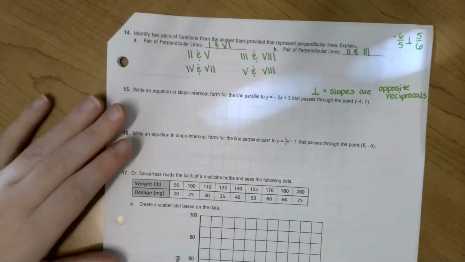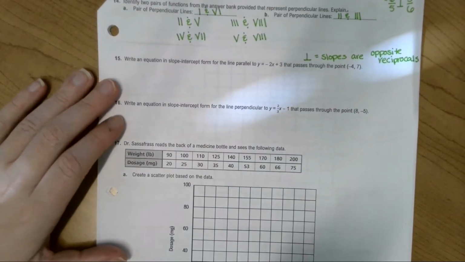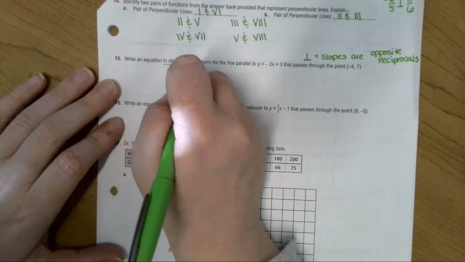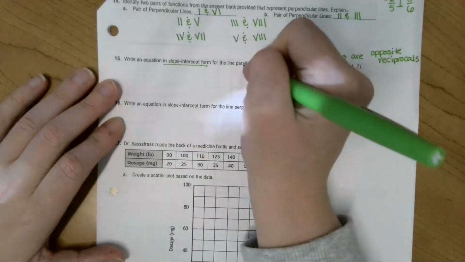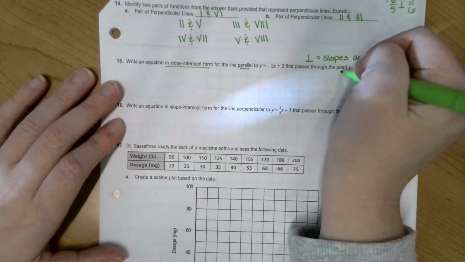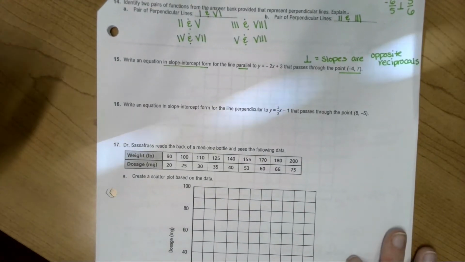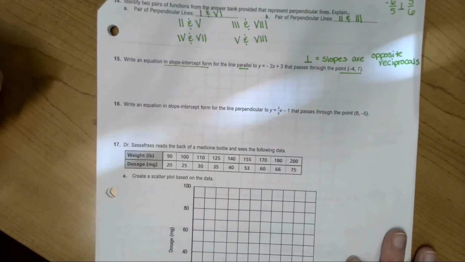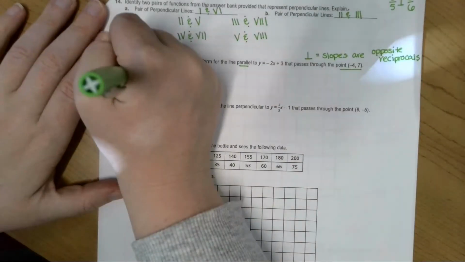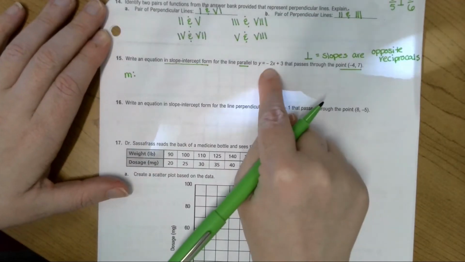All right, number 15. Write an equation in slope-intercept form for the line parallel to this that passes through this point. All right, so parallel lines, in order for them to be parallel, the slope has to be the same. So my slope of my parallel line should be -2.